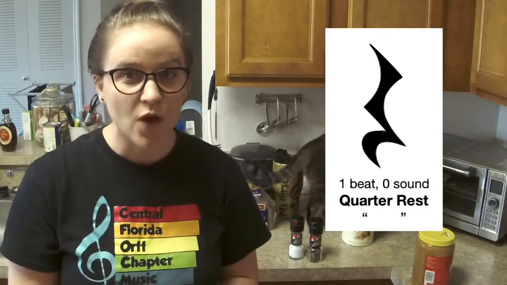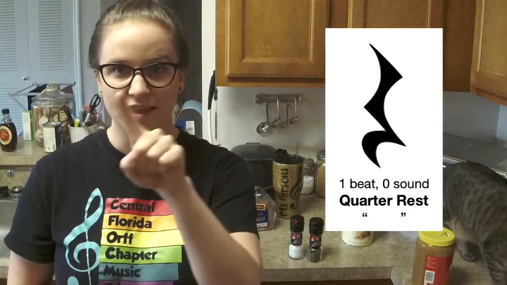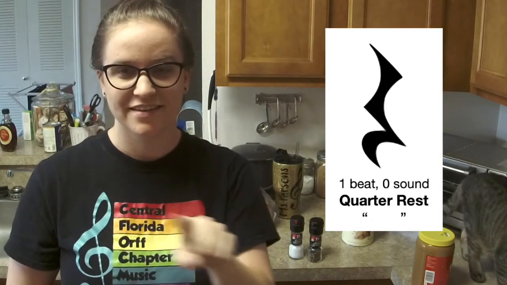We show our quarter rests by doing this. If you want to write a quarter rest, I will put one on the screen here for you, but if you're drawing it, you're going to draw a letter Z connected to a C, and it looks like this. Z and C. Trace it with me in the air, please. We're going to do a Z and then a C.